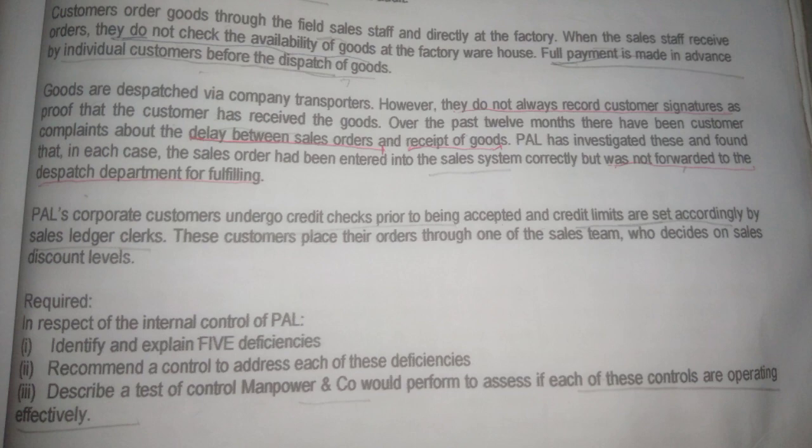So required, they want us, in respect of the internal control of Pearl, to identify and explain 5 deficiencies. A deficiency is something that is wrong. What is wrong with the system? Have you identified anything wrong?